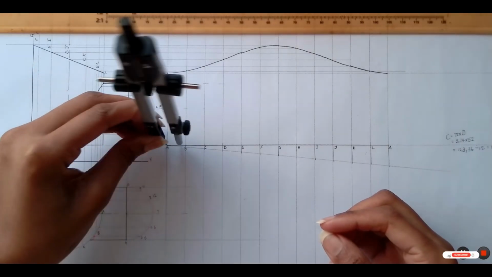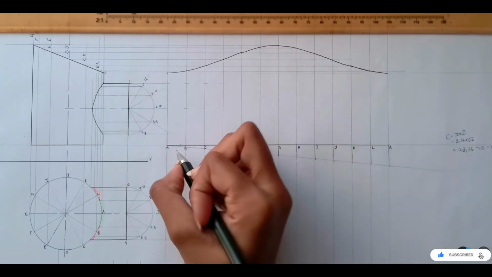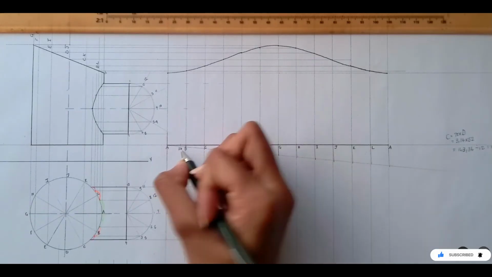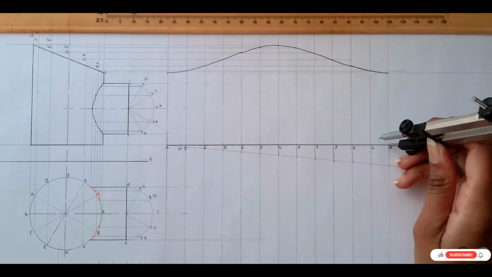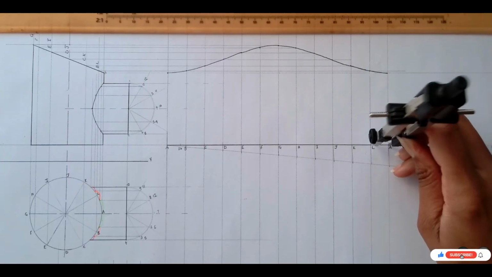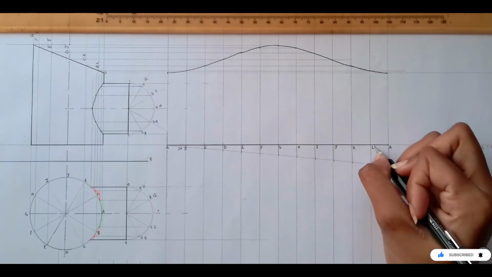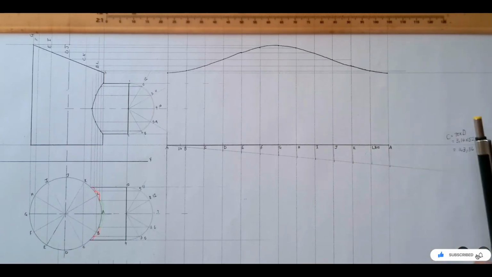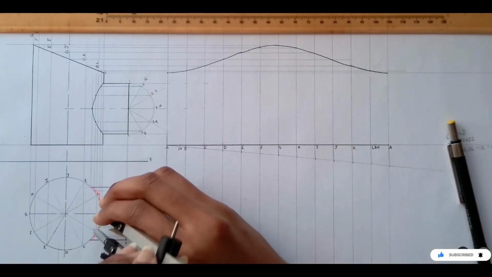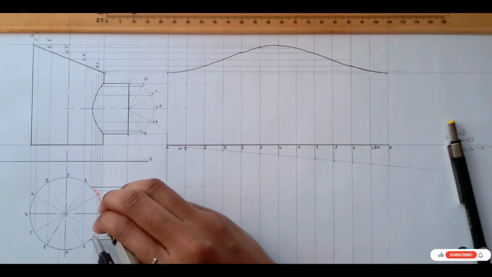So I'm going to mark A. That is your 2, 6 here. Then on the other side, A. That is my 8, 12. There.